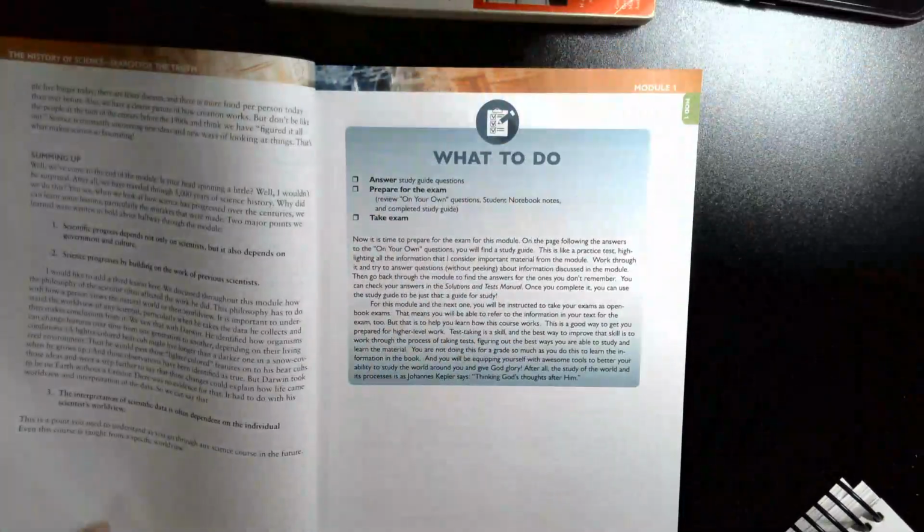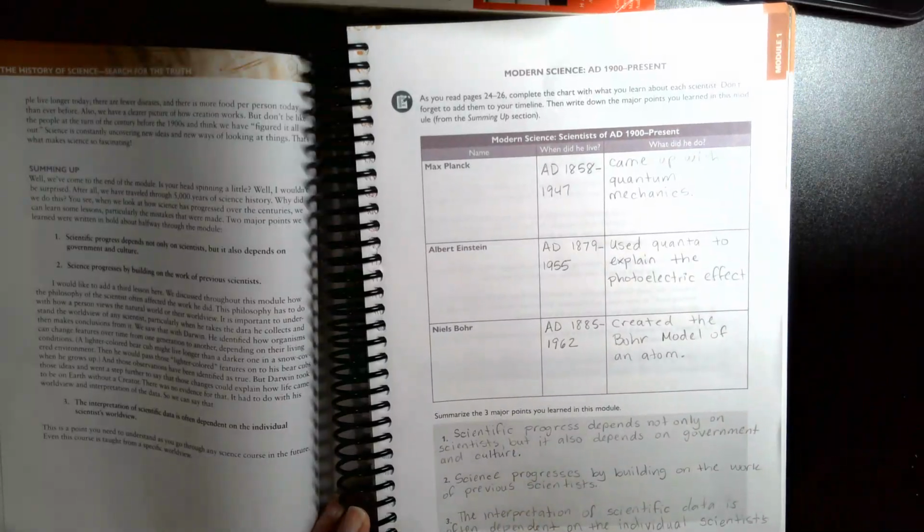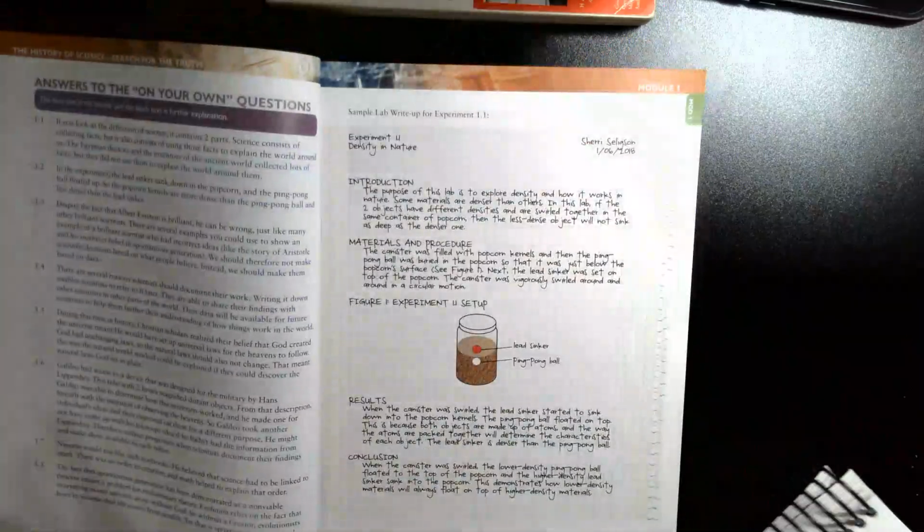It tells you what they are. If you just go to the back of it on page 26, these are your 3 facts, your 3 major points that you learned. So you just go ahead and fill those in right here. And then after that, you are done.